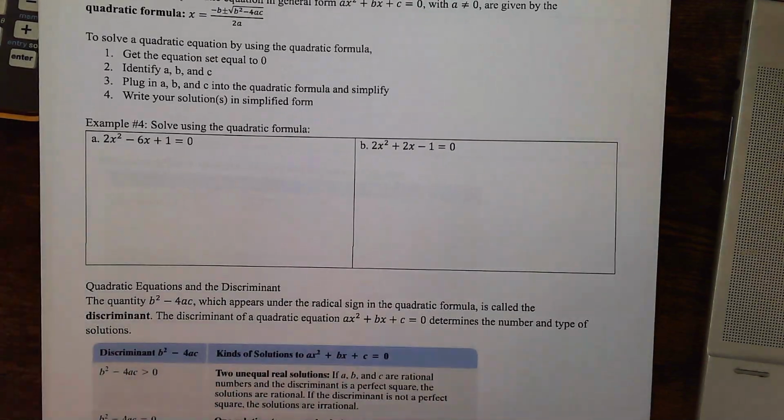Now, one thing I didn't mention on the last example is completing the square and quadratic formula. These are two methods that work all the time. Sometimes you can do it by factoring, but factoring does not always work. The square root property does not always work. But completing the square and quadratic formula work every time. So it's important that you know one of these two methods.